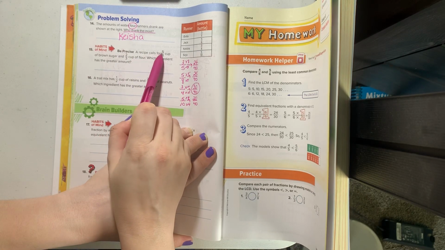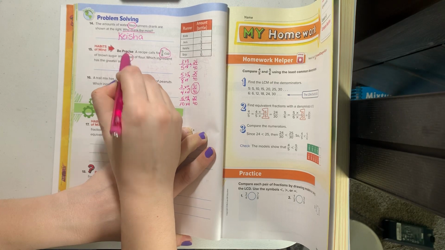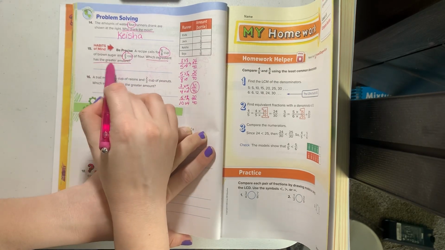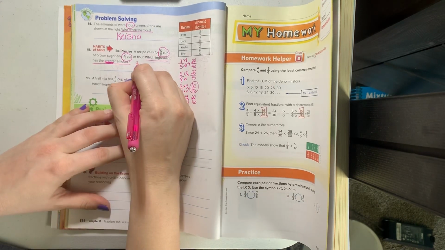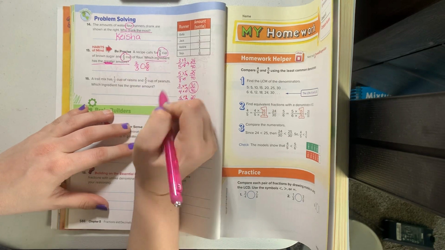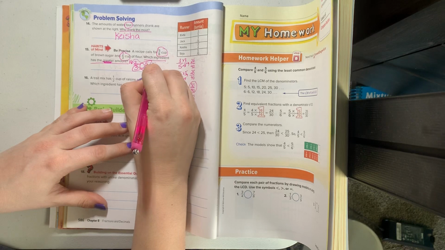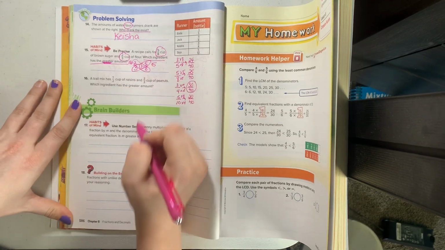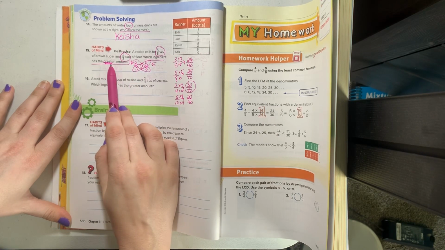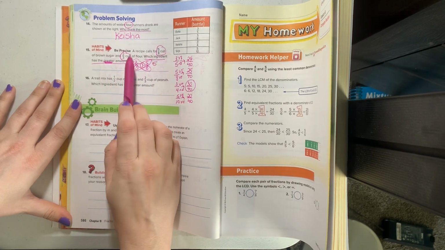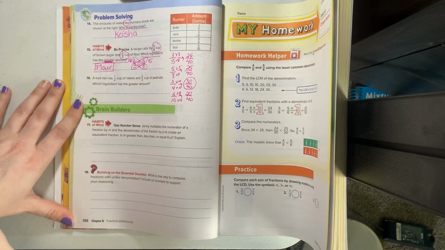15. A recipe calls for 5/8 cup of brown sugar and 2/3 cup of flour. Which ingredient has the greater amount? So 2 fractions, I can butterfly. So 2/3 compared to 5/8. 2 times 8 makes 16. 3 times 5 makes 15. So 16 is greater than 15, so 2/3 is the greater, which is what we're looking for. So which ingredient? That was the flour. Had the greater amount.